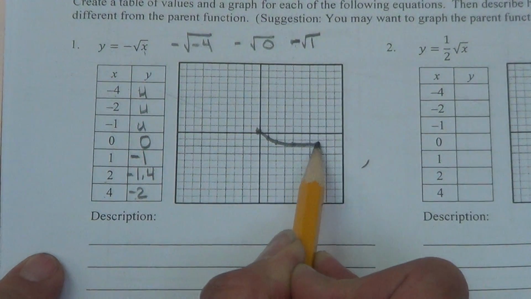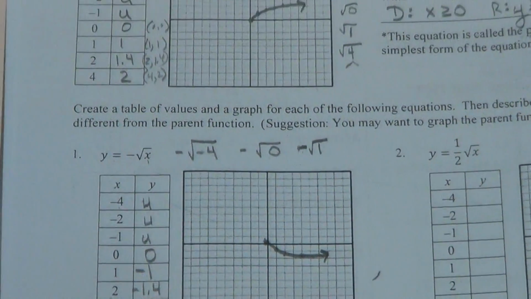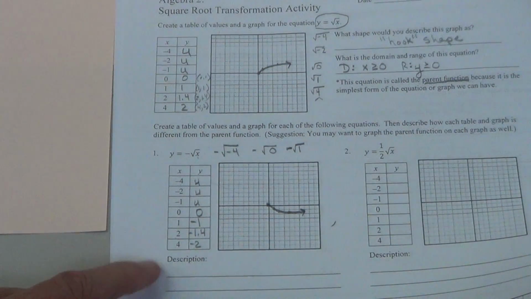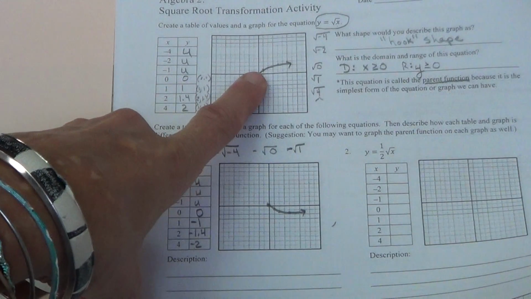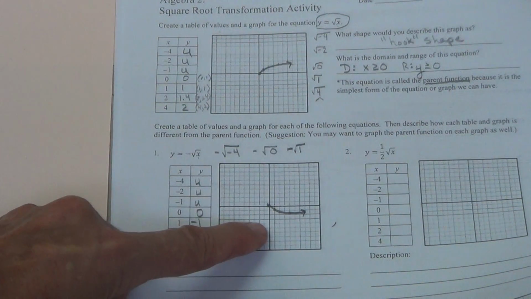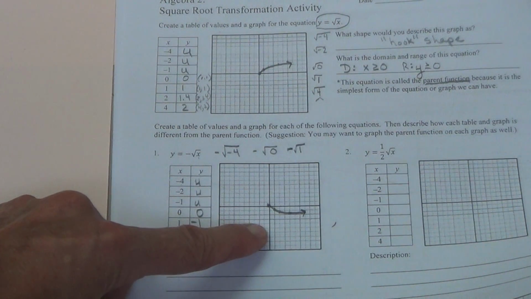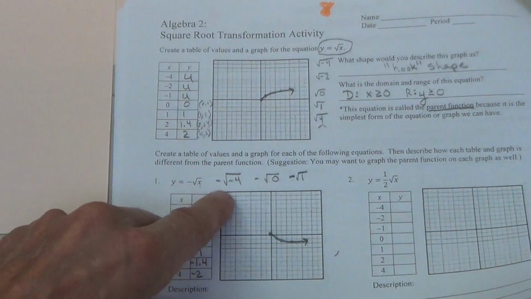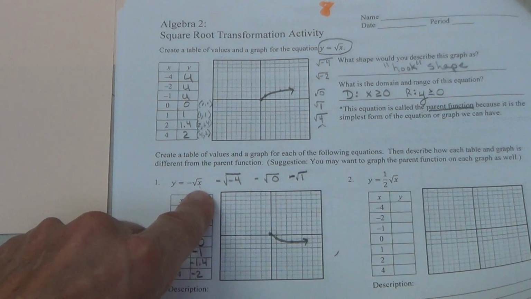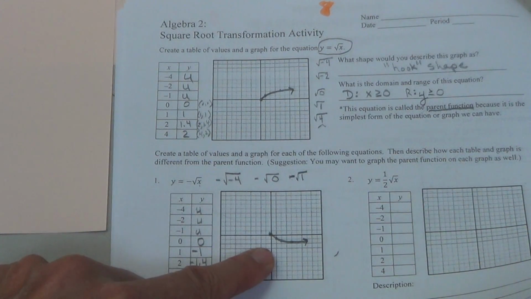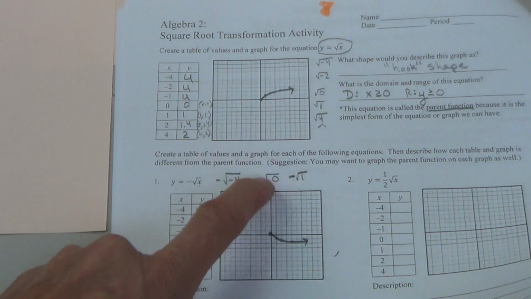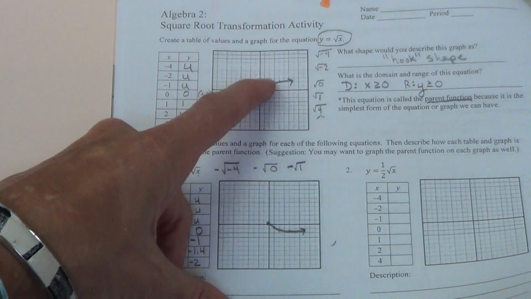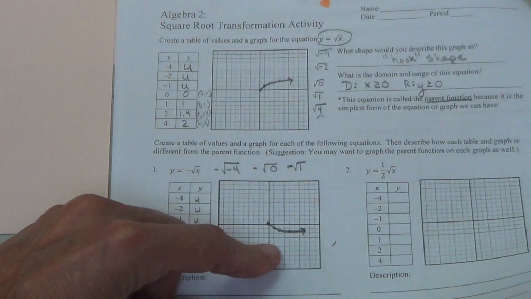If we connect those, what do we see? Comparing those two graphs, what's happened from our parent graph to this one? What's happened to our equation? We went from a square root to a negative square root. What is going on there? We call that reflection because it's like a mirror. If I held that up to a mirror, it would show this way.